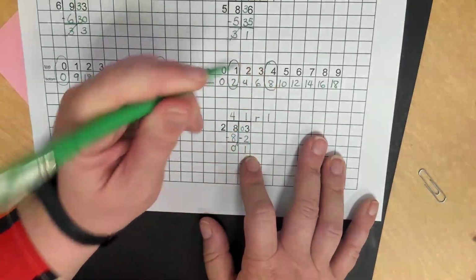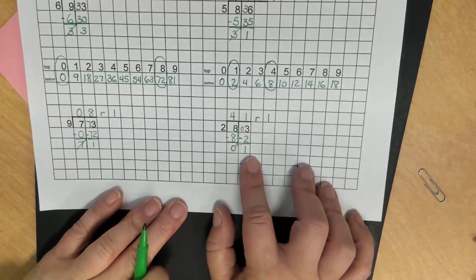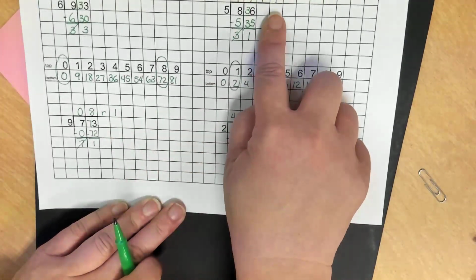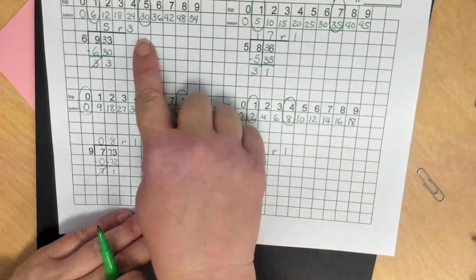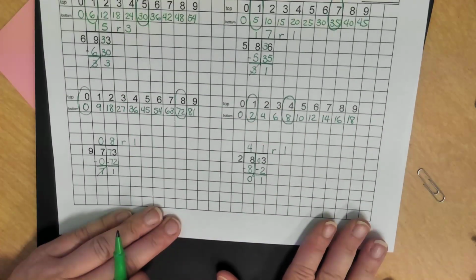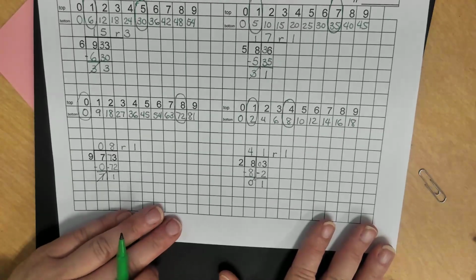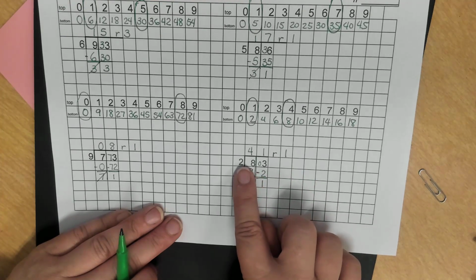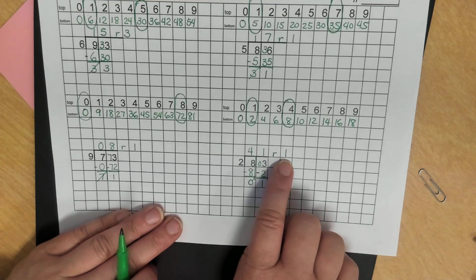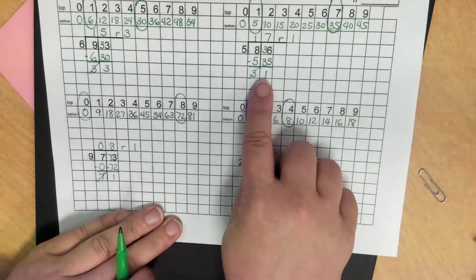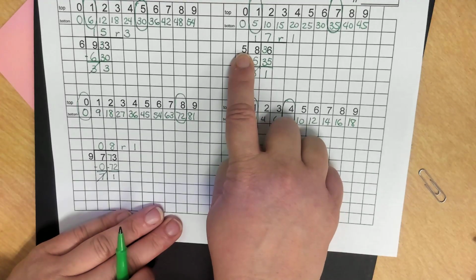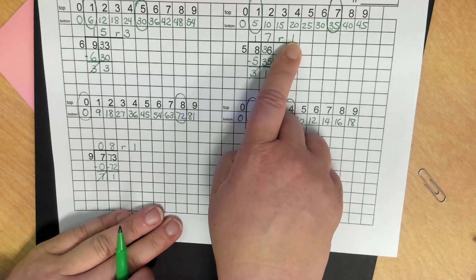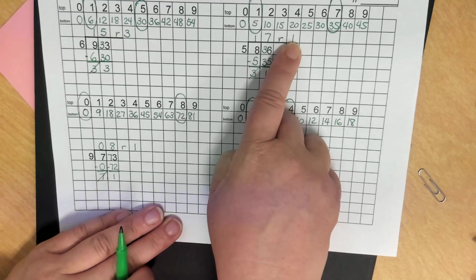Remainder of 1. It just happens to be a coincidence that a lot of these problems have a remainder of 1, but as we saw in the first problem, we did have a remainder of 3. What's important to remember with remainders, they always have to be smaller than the divisor. So if my divisor is 2, I will either have no remainder or I will have 1 remainder. If my divisor is 5, as long as my remainder is smaller than 5, so 4, 3, 2, 1, or nothing, are all acceptable remainders.